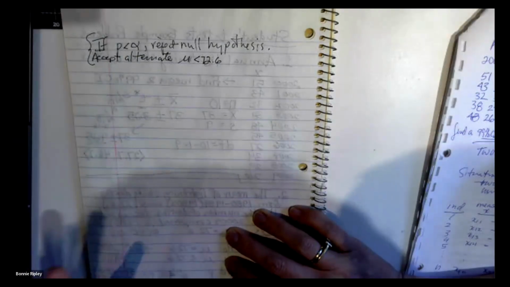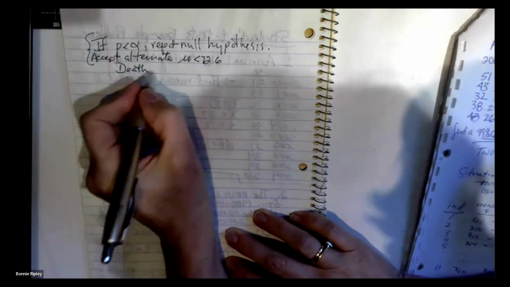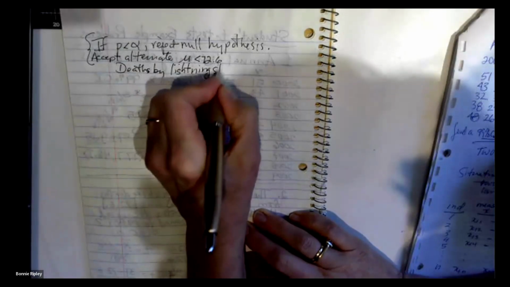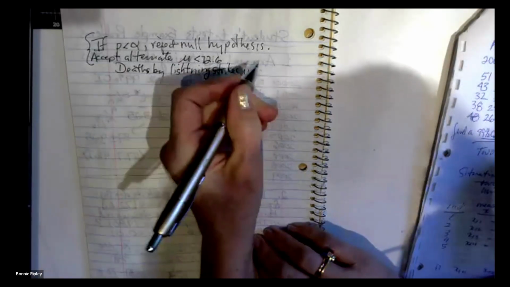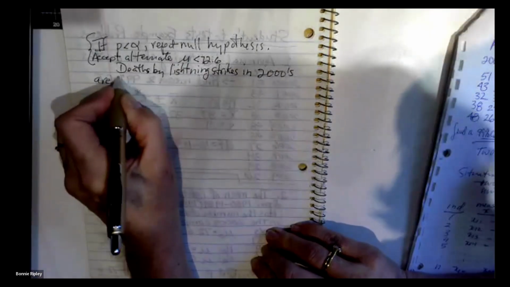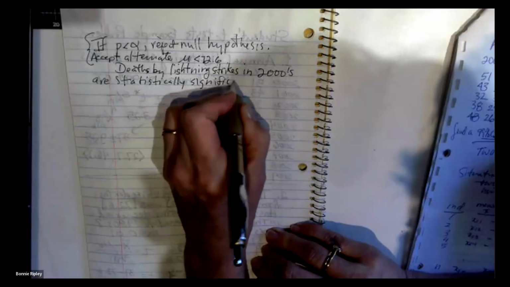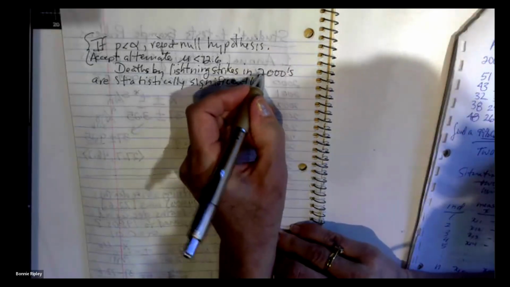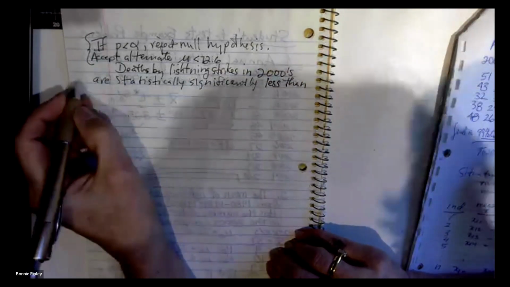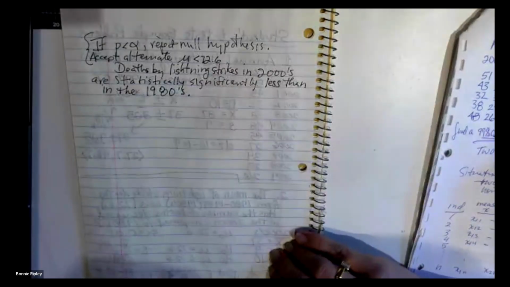So what we're going to write as our final answer, our result of our experiment, is: deaths by lightning strikes in the 2000s are statistically significantly less, fewer, than in the 1980s.